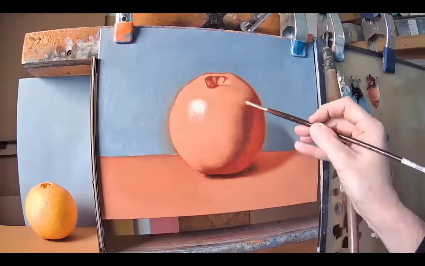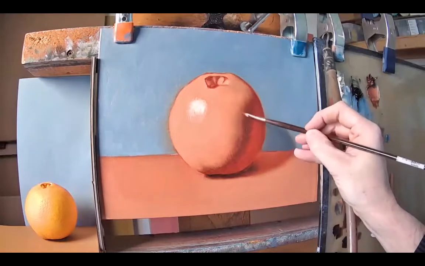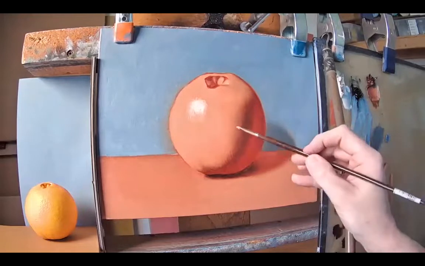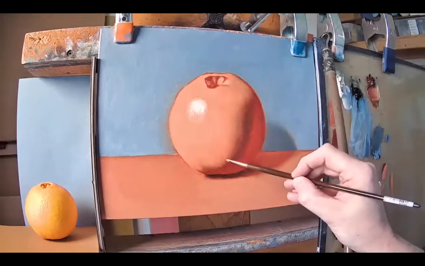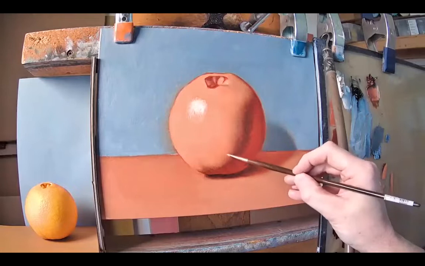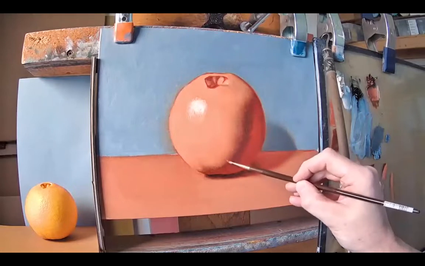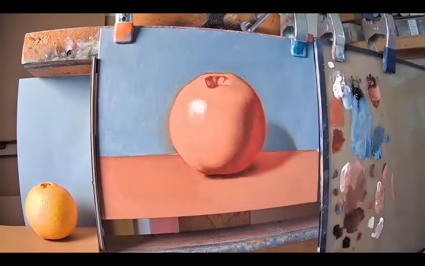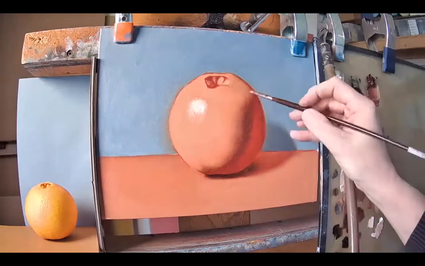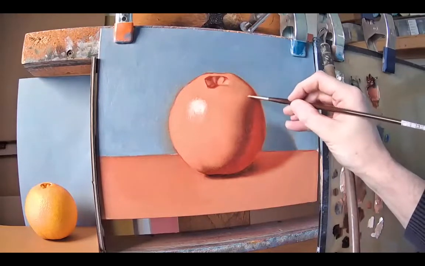So I'm looking at the way certain parts of the shadow edge are sharper, certain parts of the shadow edge are softer, and trying to convincingly capture that specific orange.